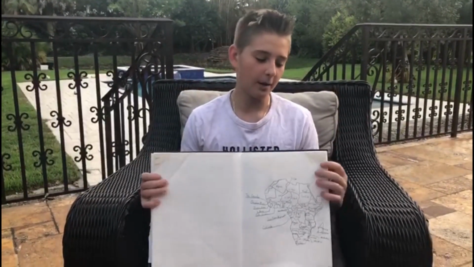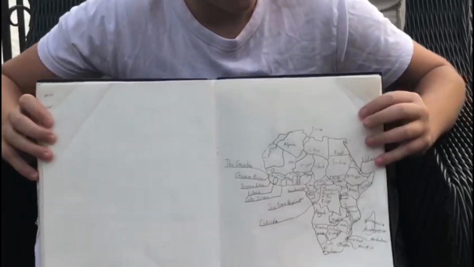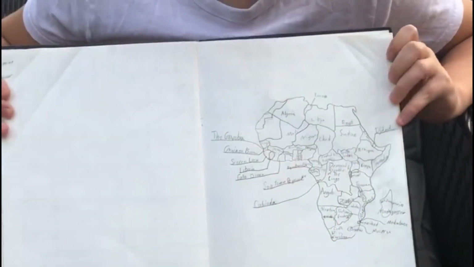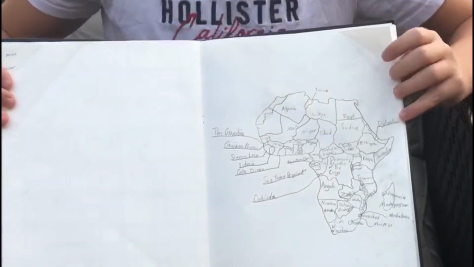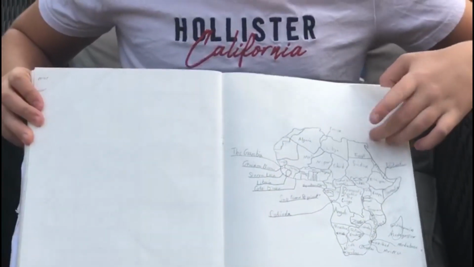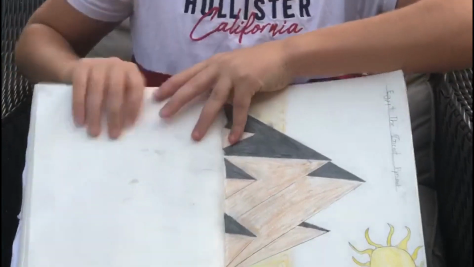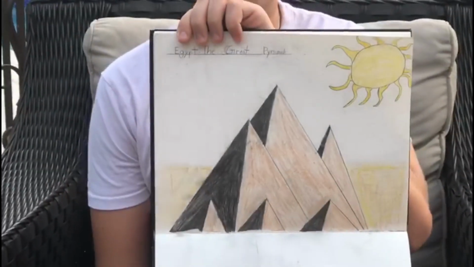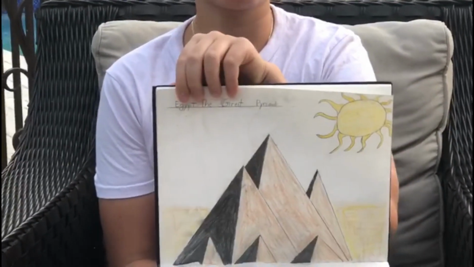My favorite place to draw was Africa. This is a hand-drawn map of Africa that I made by memory. I labeled each country and its capital. My favorite place was Egypt because of the Great Pyramids and the Sphinx. I drew the Great Pyramids of Egypt.